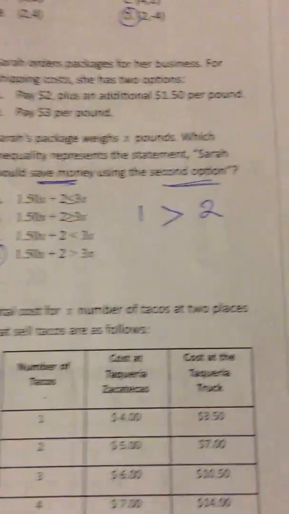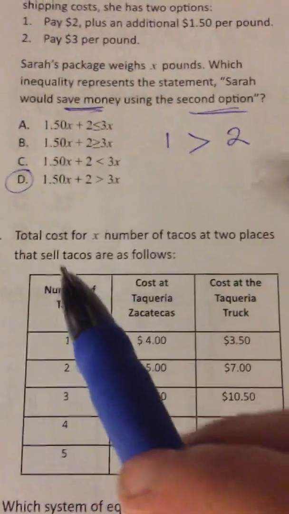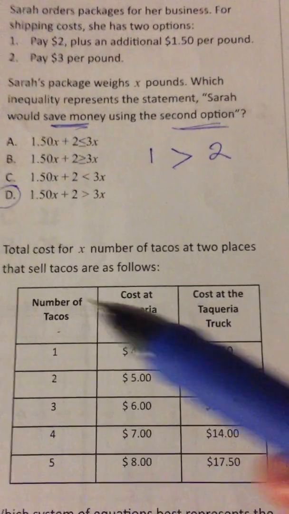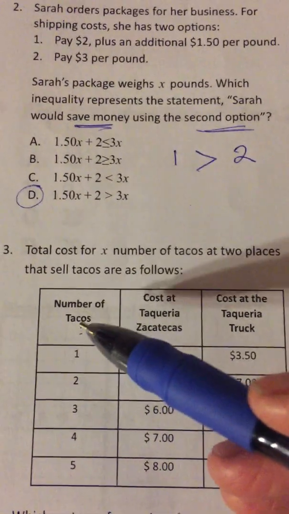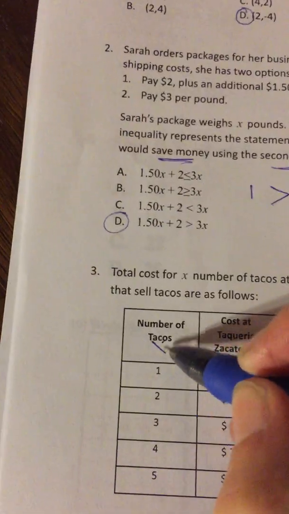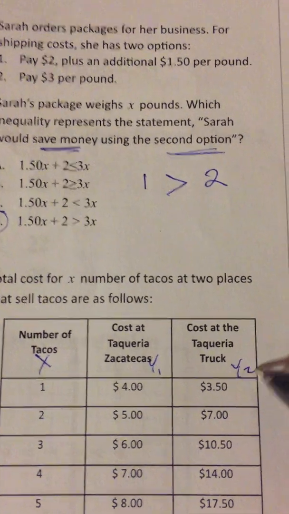So you may have to do some reading on those, but those inequality ones are just reading and interpreting them that way. So here we have this big old table. So the total cost for X number of tacos at 2 different places. So remember, the first column is your X numbers. This is the Y number for the first equation. This is the Y number for the second equation.